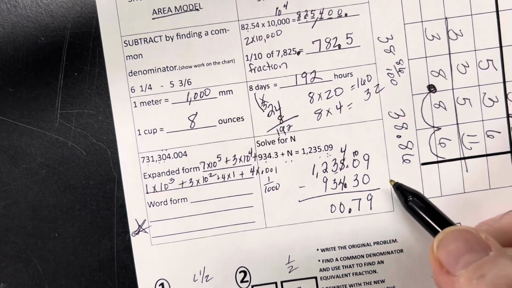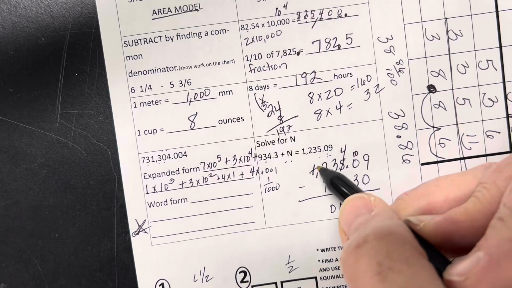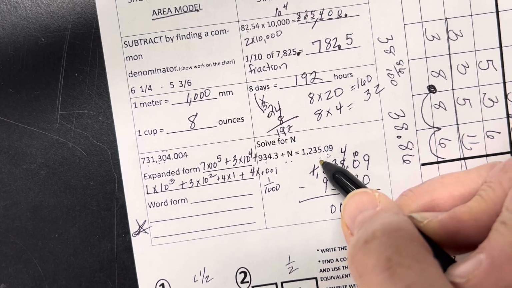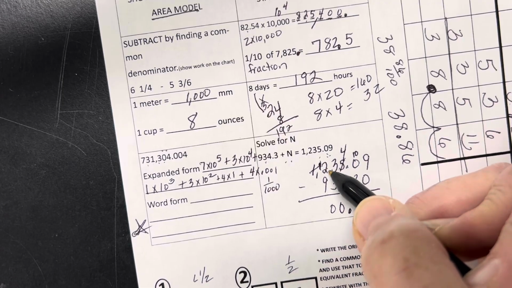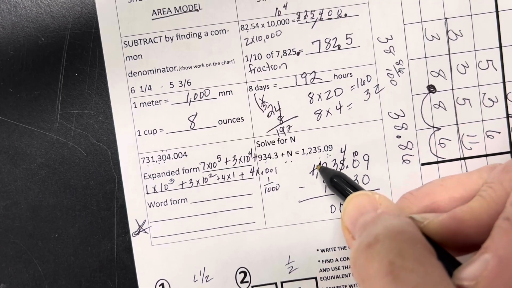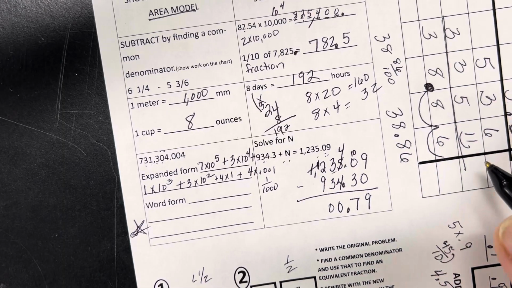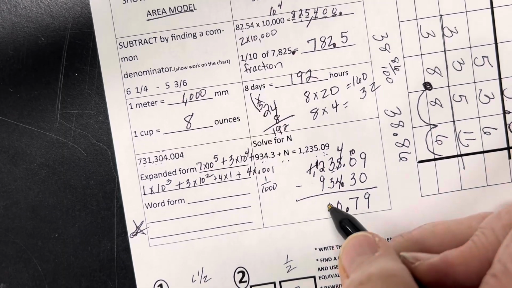200 minus 900. Can't do that. Regroup from the 1,000, so I'm regrouping 1,000, which is 10 hundredths. That's why you're putting a 10 next to that 2. So you have 12. 1,200 minus 900 gives you, hopefully you're telling me 300.